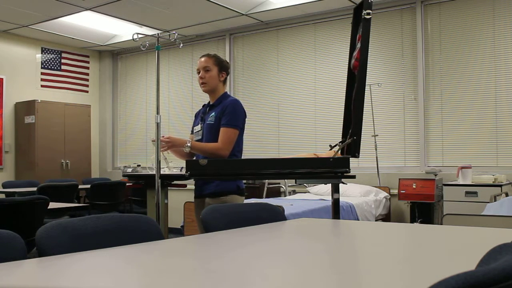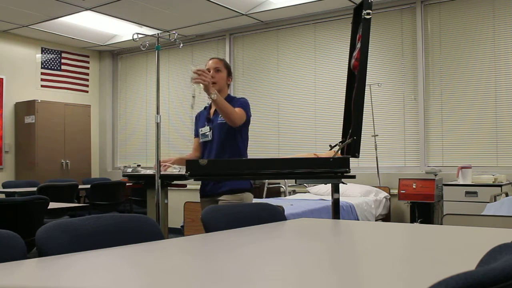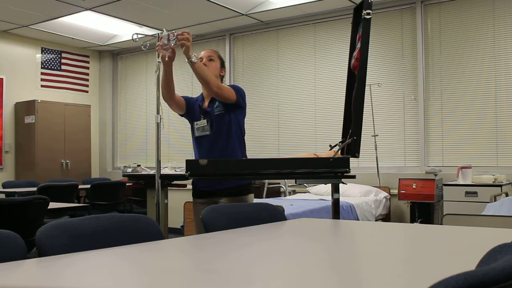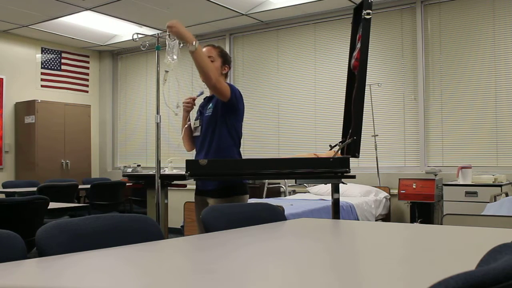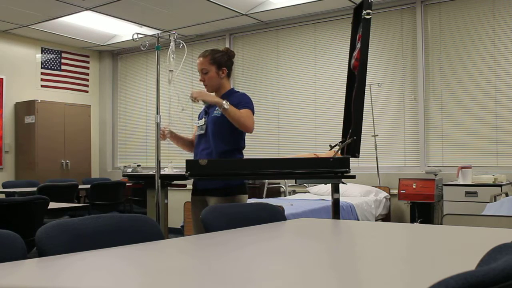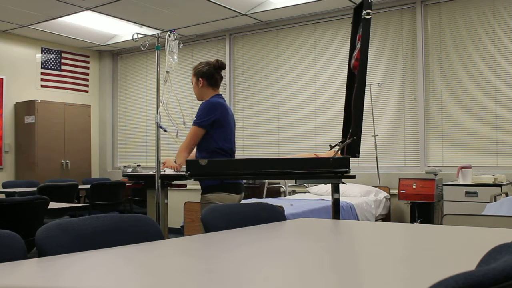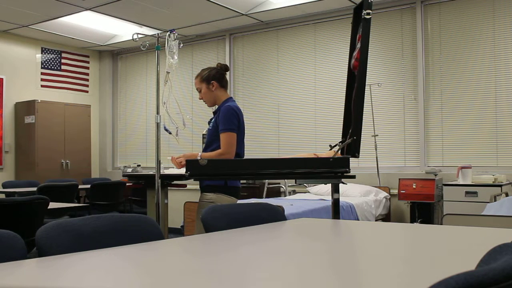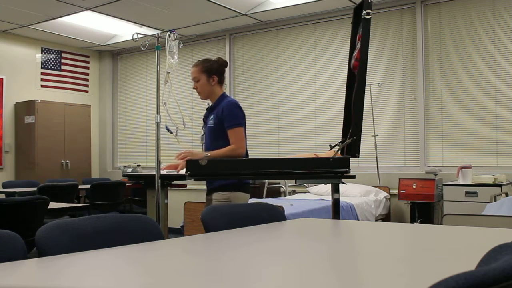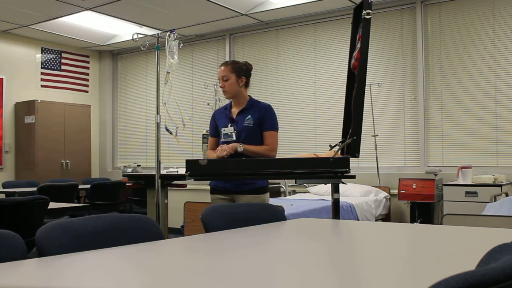I'm going to label my tubing with my initials as well as the time and date. And I can go ahead and hang my bag onto the IV pole. Okay, at this point, I have everything I need to go into the patient's room. I would knock on the door, take all of my supplies in with me as well as my doctor's orders.